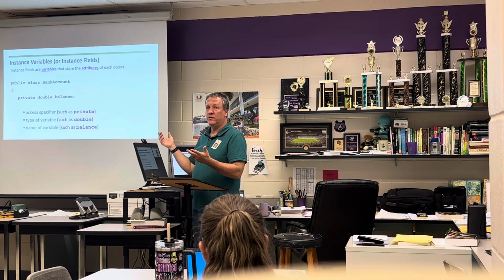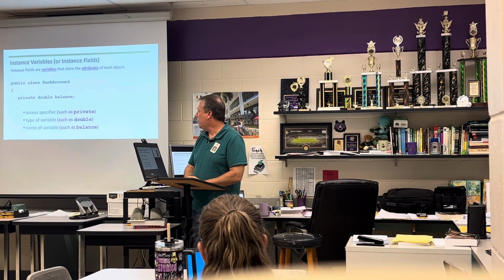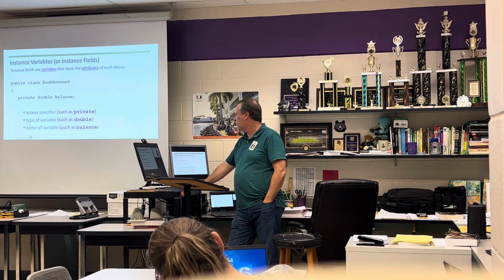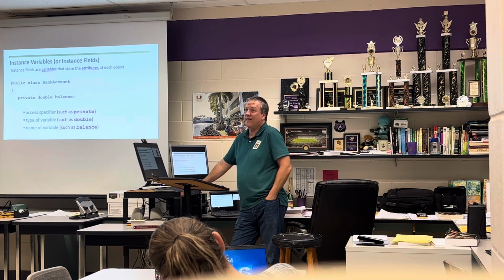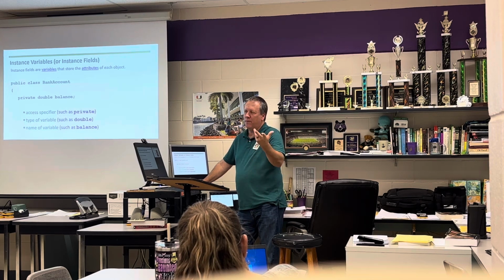What type of value is balance? It's a double, because it's a decimal number, it's money. So to make our variable, we have an access specifier, such as private, the type, and then the name. There's our variable. We only have one. We'll keep it simple. We're going to manipulate balance using deposit, withdraw, getBalance, and addInterest. Well, getBalance won't manipulate it, but you get the idea.